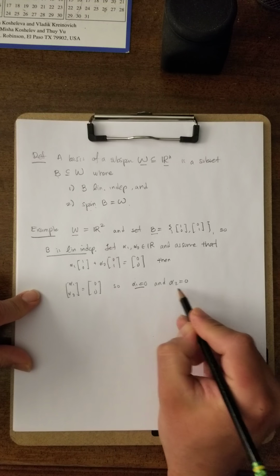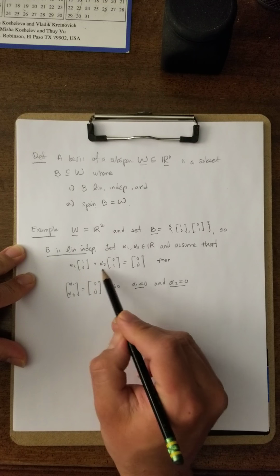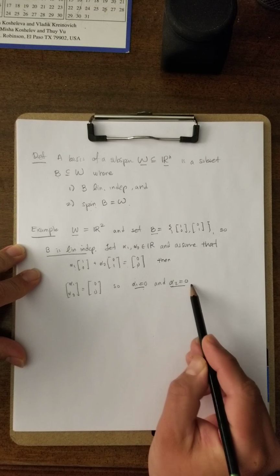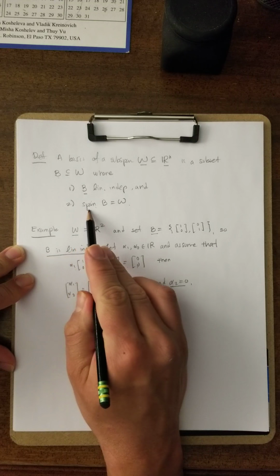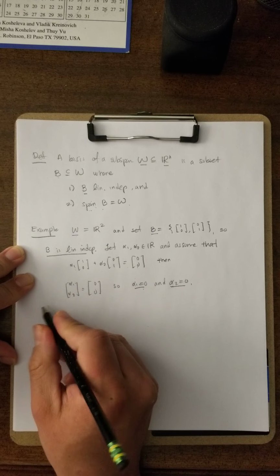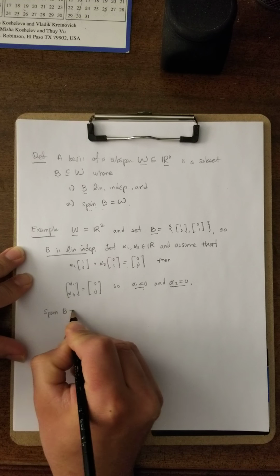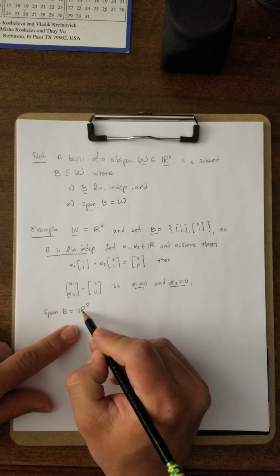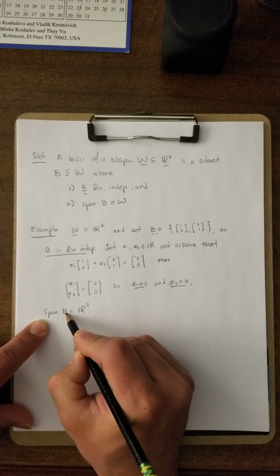Well, there we go. We concluded from the assumption that this linear combination is equal to 0 that the coefficients alpha 1 and alpha 2 are also equal to 0. So we already checked this property. It remains to be checked that the span of B is all of W, in this case R2. So how do we check that? Well, we have to take an element from here, and we should be able to write it as a linear combination of elements from B.